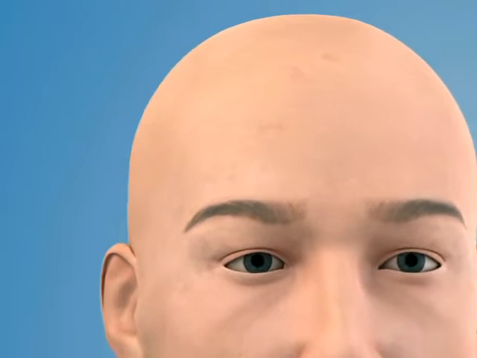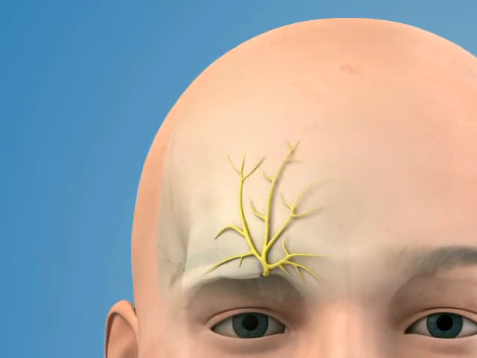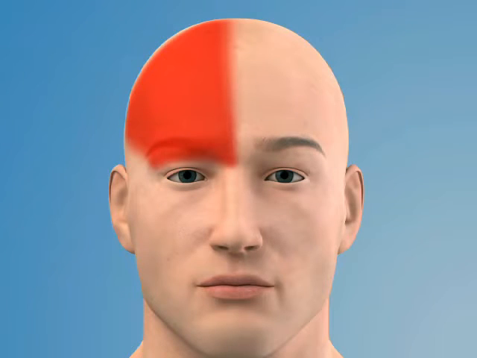The ophthalmic nerve is the first branch of the trigeminal nerve. It exits the cranium through the superior orbital foramen. Several cutaneous branches spread over the anterior superior face. A regional nerve block of the ophthalmic nerve provides anesthesia to the ipsilateral forehead and frontal sinuses.